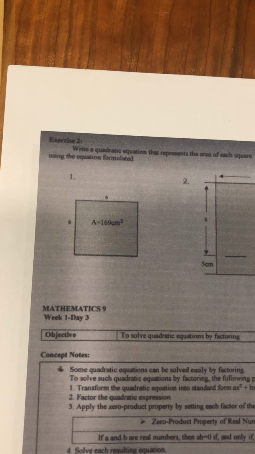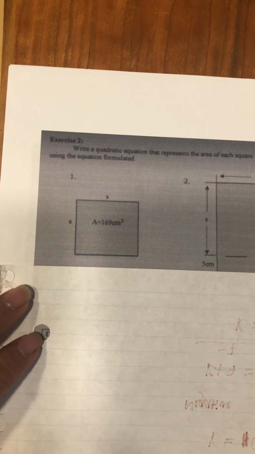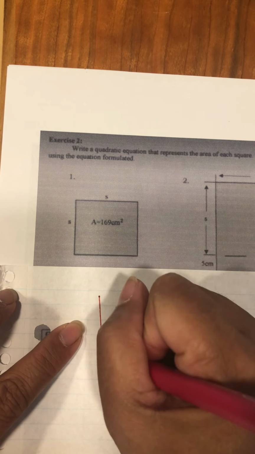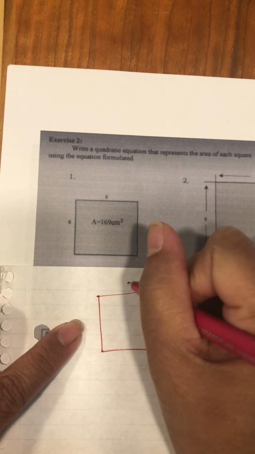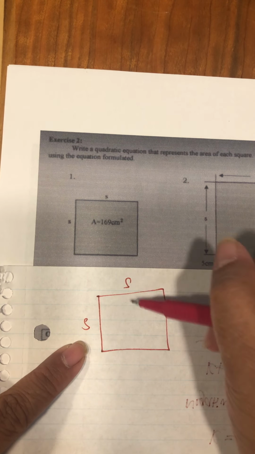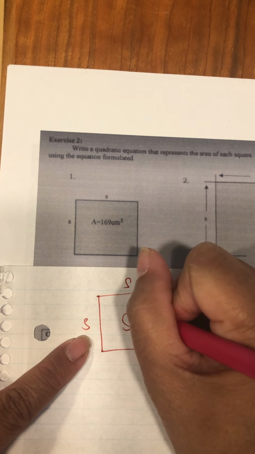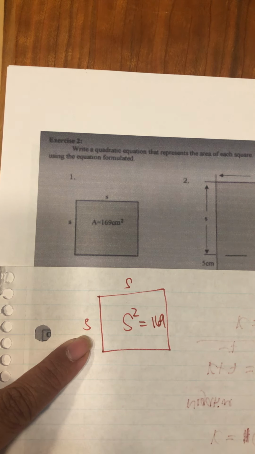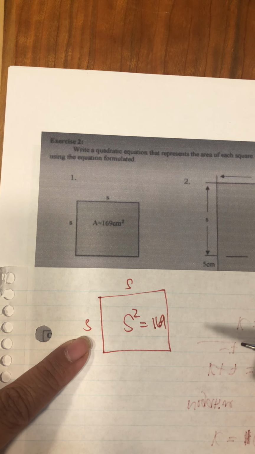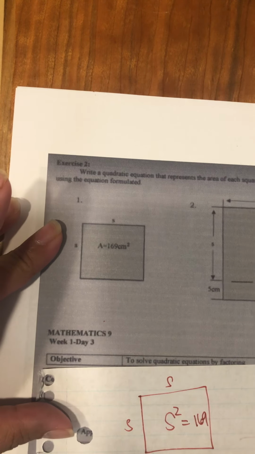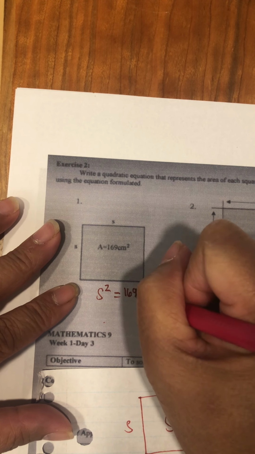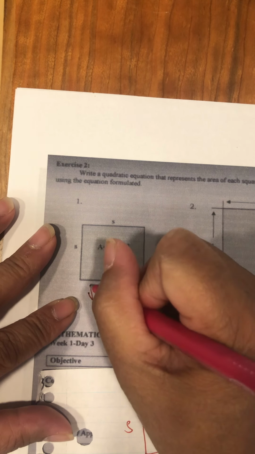All right, so like I showed you before, if you have S and S, the area of a square is really just S and S. It's just one square here, so S times S is S squared. Therefore, S squared is equal to 169 because your area is 169. So in this case, your equation is S squared equals 169, and then you take the square root.